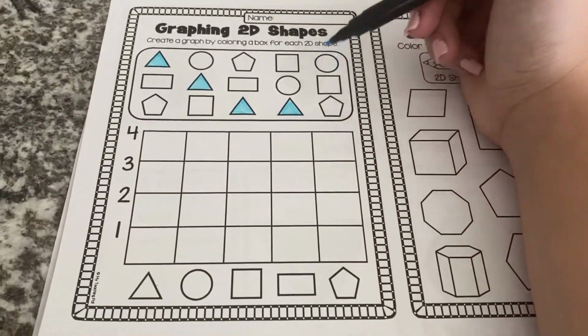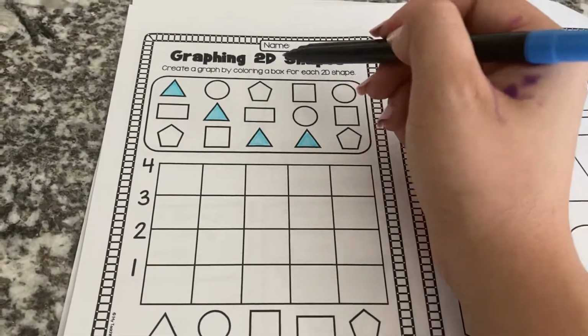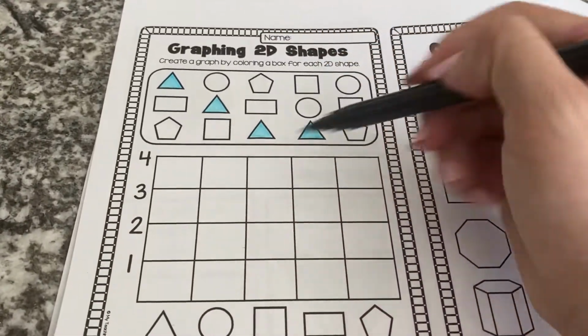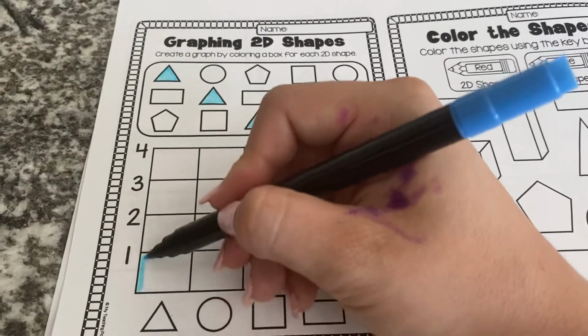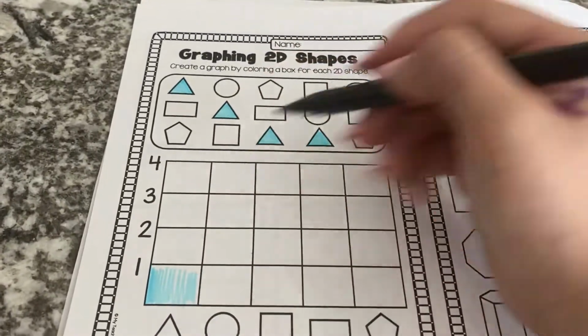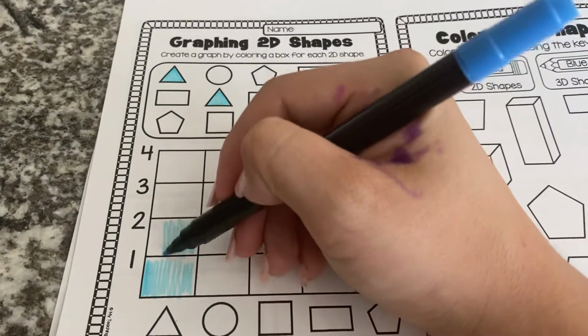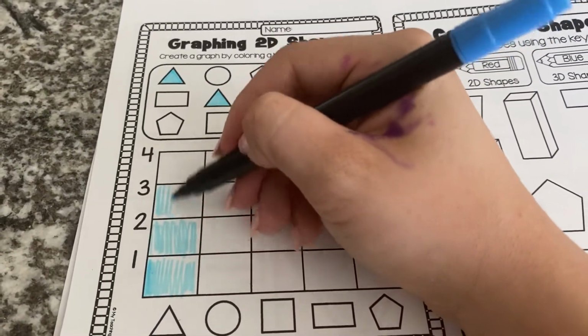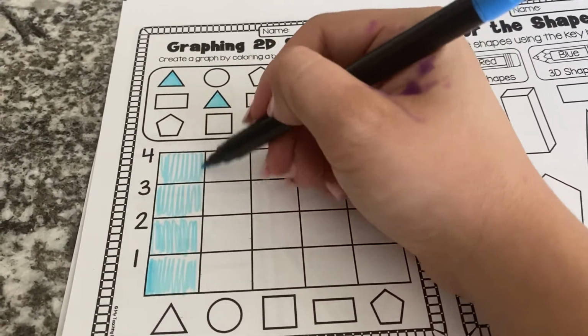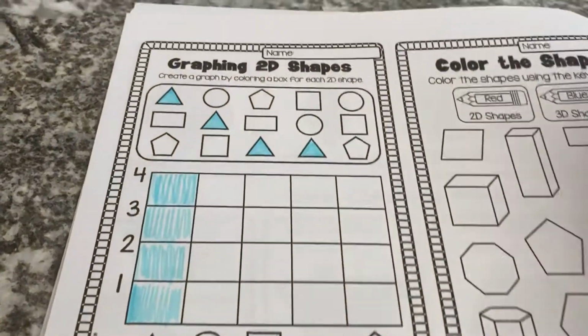I have 4. Okay, so it says color a box for each one. So just like I colored 4 triangles, I'm gonna color 4 boxes to show that I have 4 triangles in this little box. 1, 2, 3, 4. Okay, and then you're going to do the same thing.